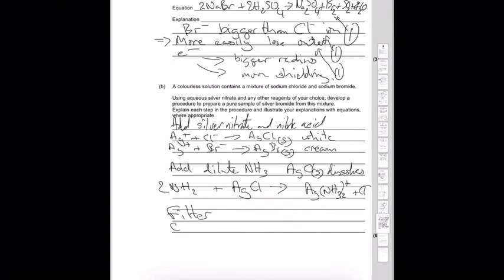Okay, and then you can filter off your silver bromide. You can collect the residue and give it a wash and leave it to dry. So all of that will give you 6.